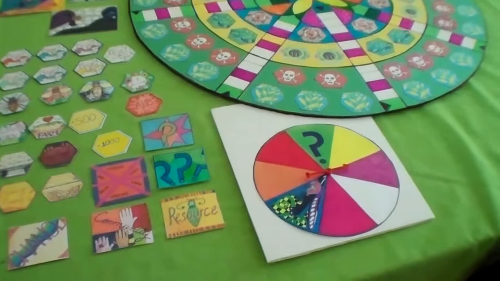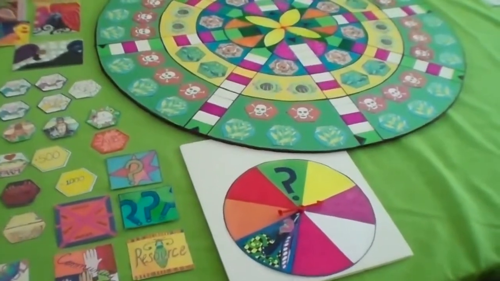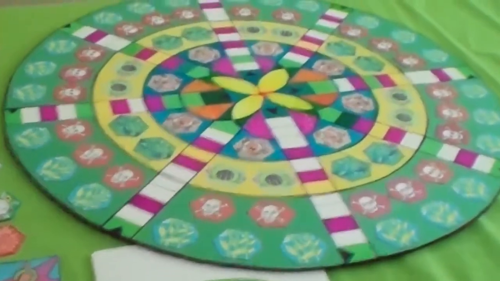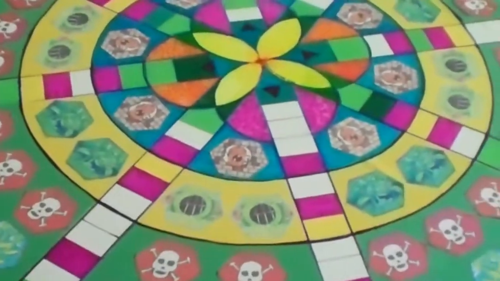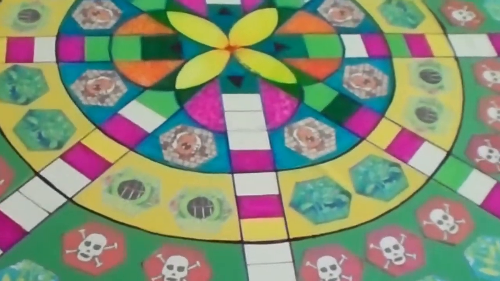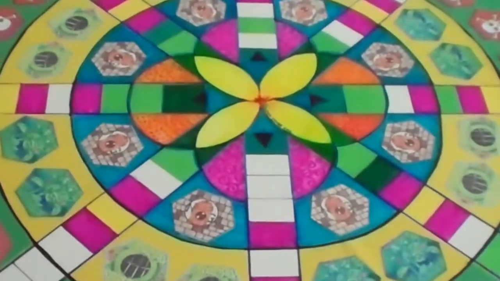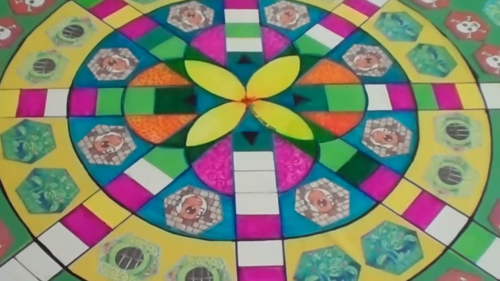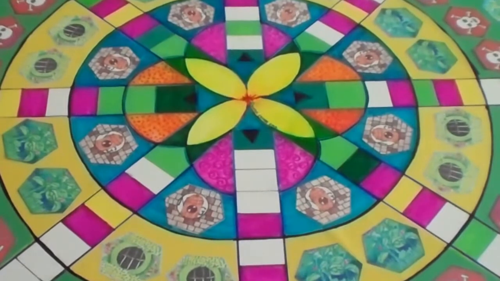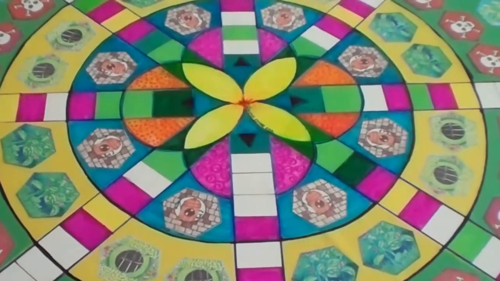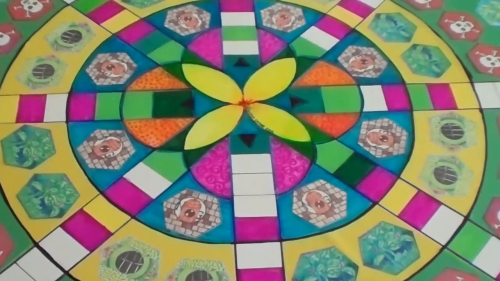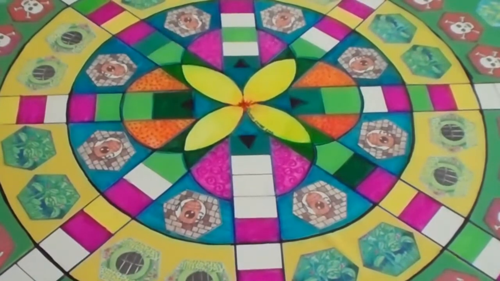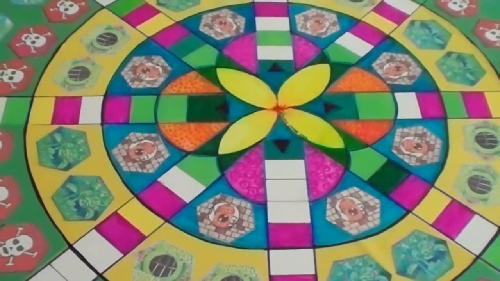So what I'm going to do now is just come in a little closer on the game board itself. What I'd like you to notice is the center of the game board, which is where play begins. You can see there are 4 yellow petals, and you can also see 4 darker arrows that direct the players of the game where to begin their action of play.